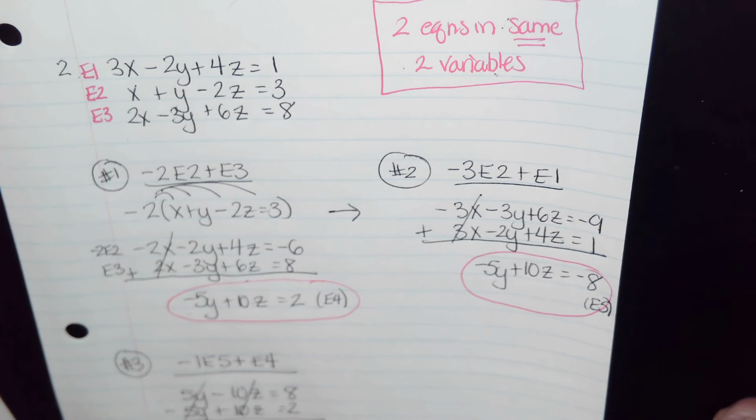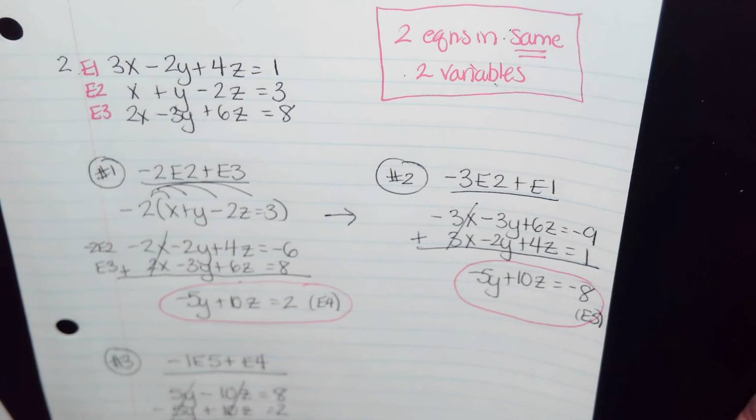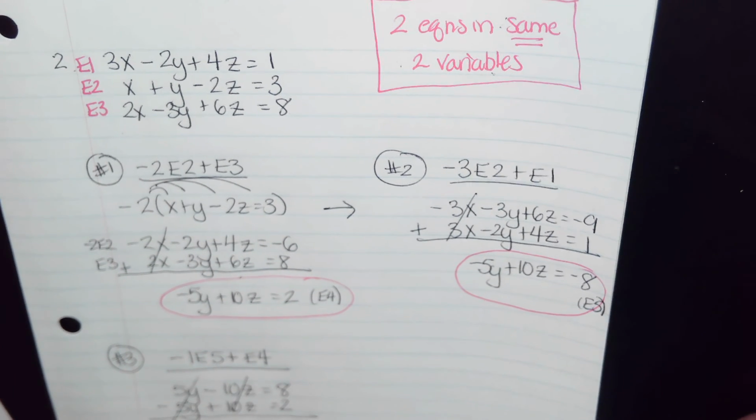And that's what we're going to talk about next time. So if you do solve and you end up getting an answer for X, or two different answers for X, you would need to eliminate a different variable to verify whether you have an inconsistent system or no solution for that one.